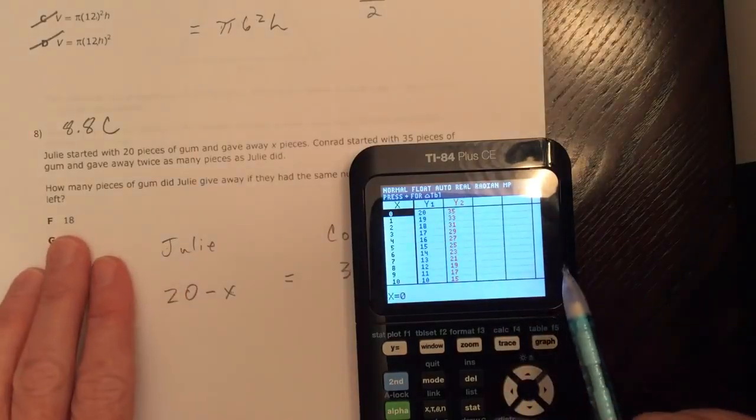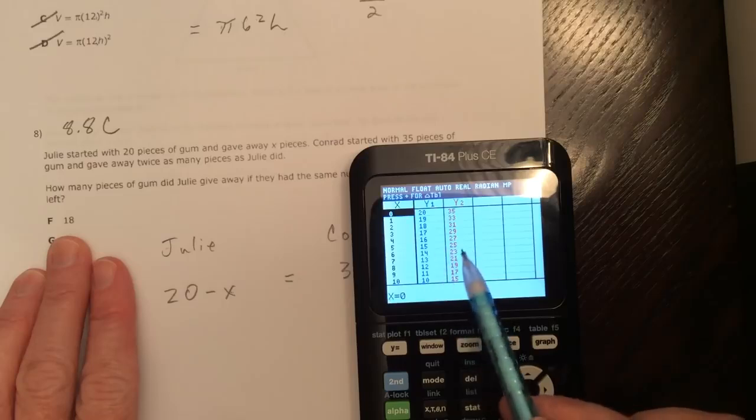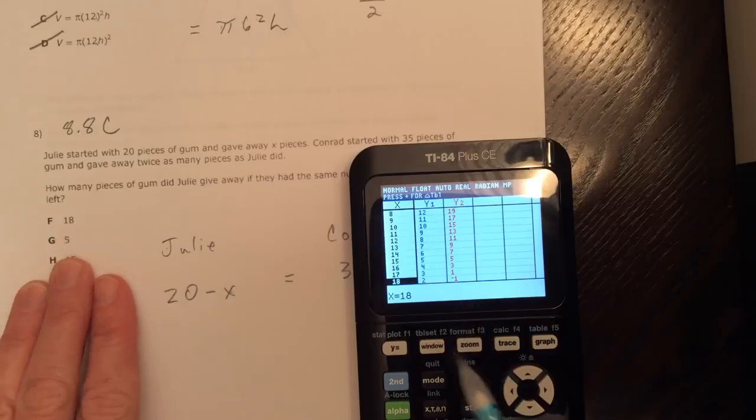Let's look up these answers and see if these columns are equal. Let's look at 18 first. Are these equal? No. Let's go to 5. Are these equal?